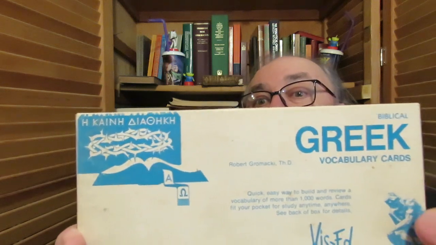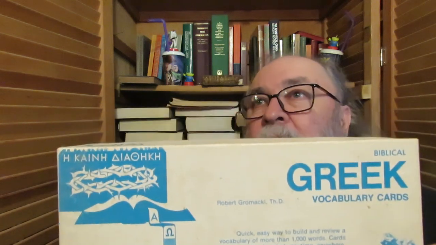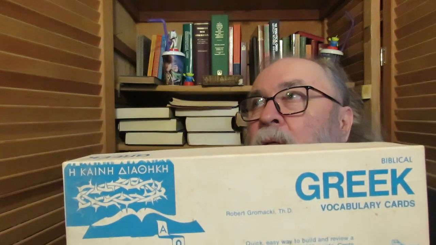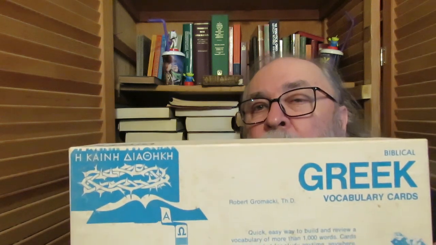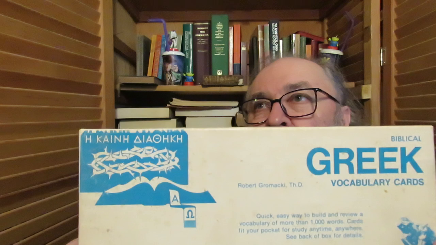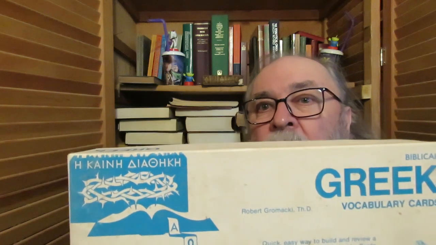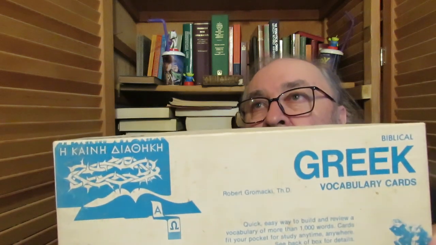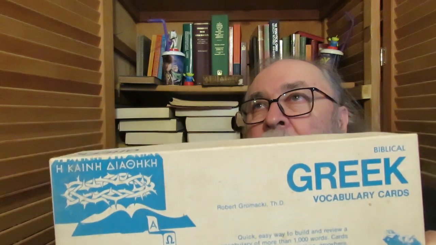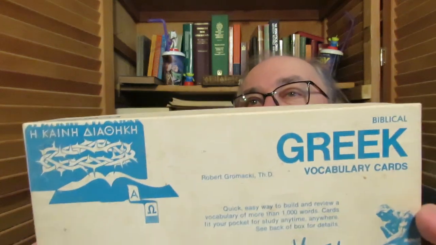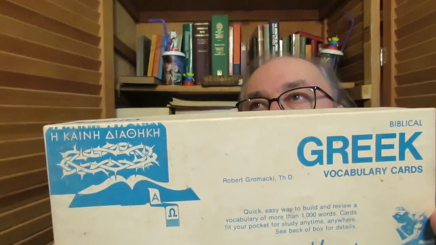And the seminary I went to, Reformed Theological Seminary, had a clause that you did not have to pass Greek or Hebrew in order to get a degree. Now I have a Master's of Divinity diploma. I don't have a Master's degree.